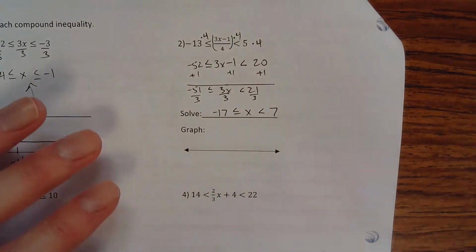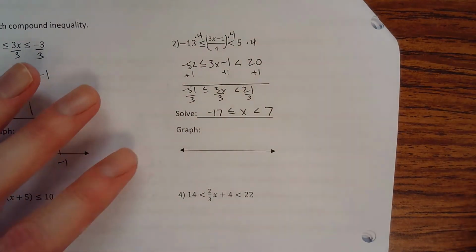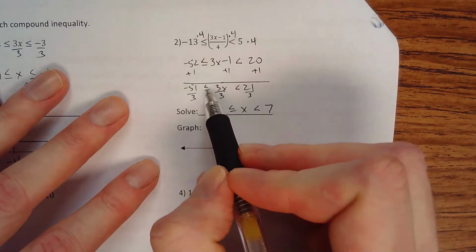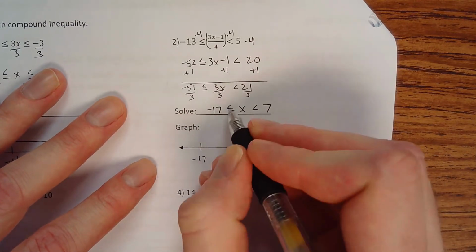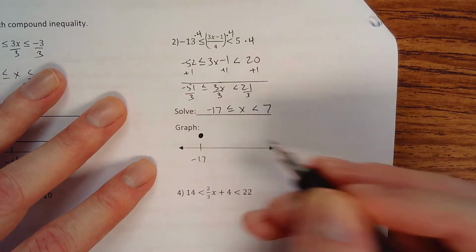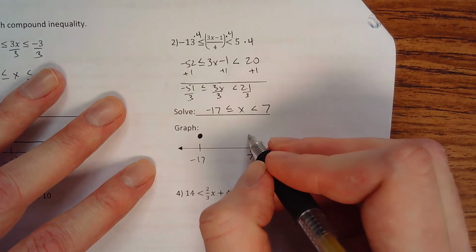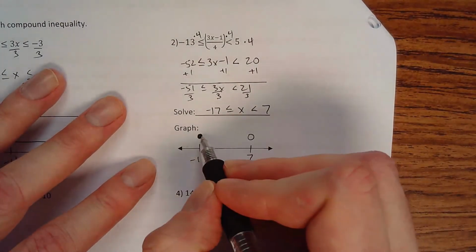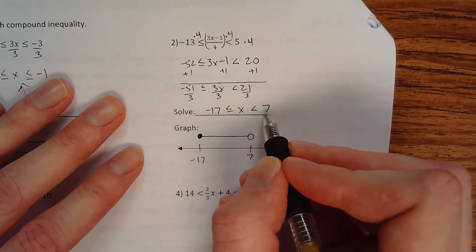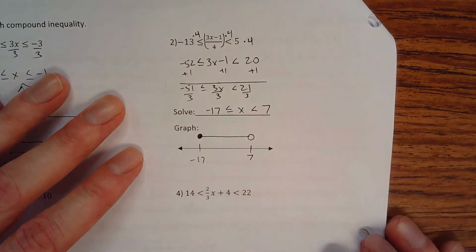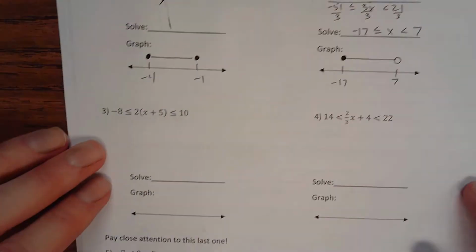Sorry, my light shut off on me. To graph this guy, notice one is an equal to and one is not. So I got equal to and I got not. So I got negative 17 with a closed circle. And I got 7 with an open circle. And shade everything between, because if it's larger than negative 17 but less than 7, then it counts. So shade everything between.